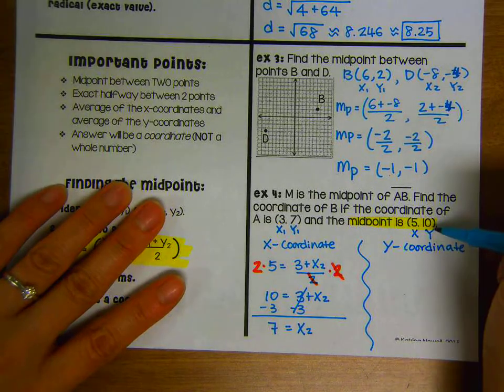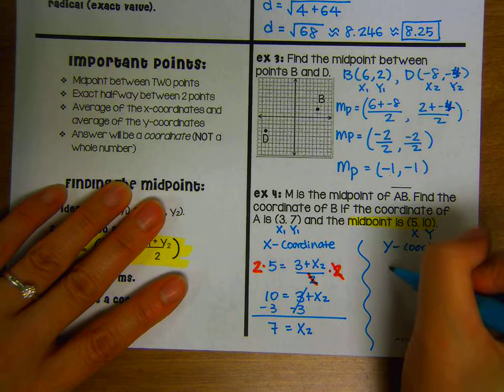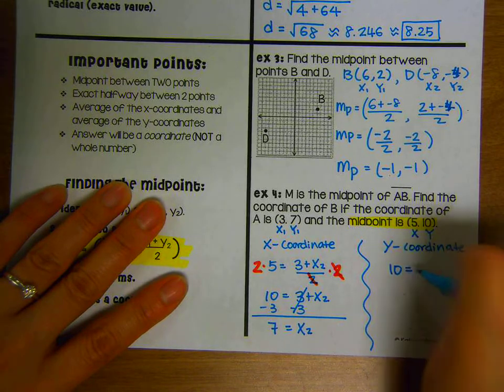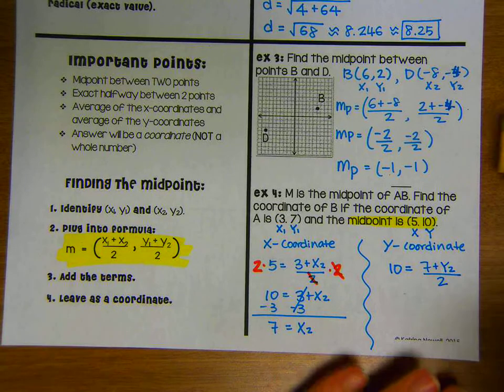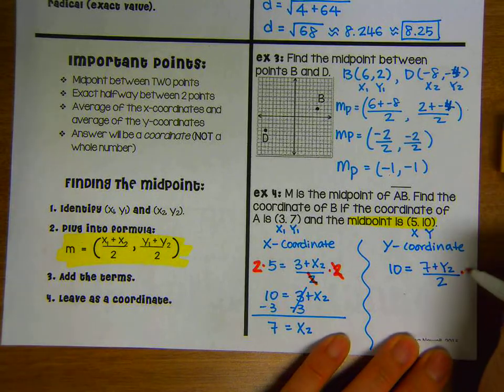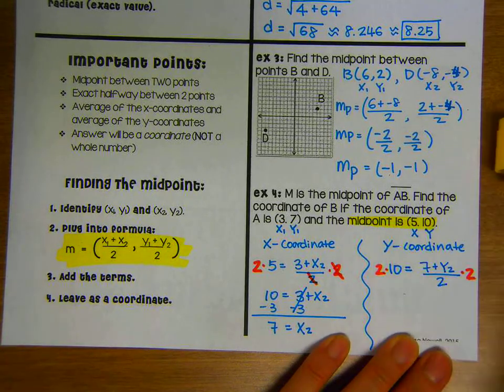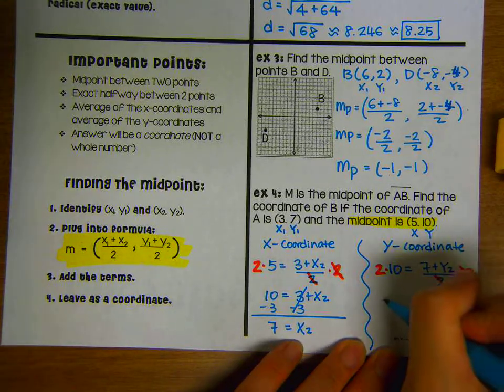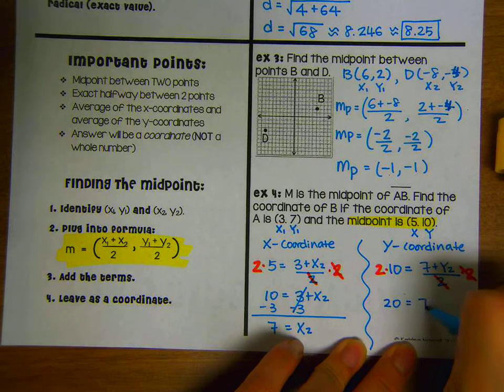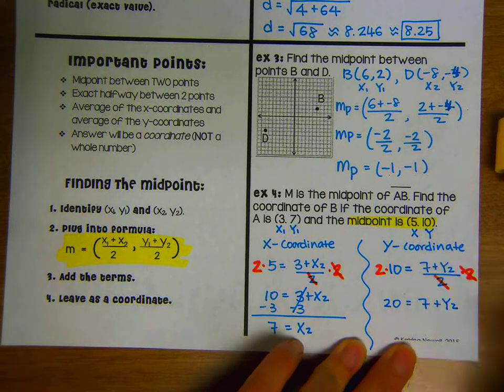So we have a midpoint for the y coordinates of 10. So I'm going to set it as 10 is equal to y1, 7, plus y2 over 2. That means we have to multiply both sides by 2. The 2 cancels out, and I'm going to calculate this. 2 times 10 is 20, equal to 7 plus y2.